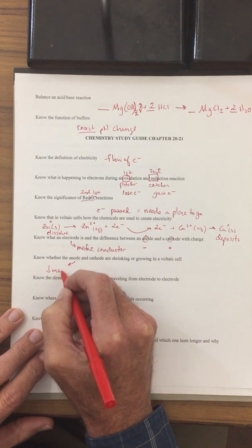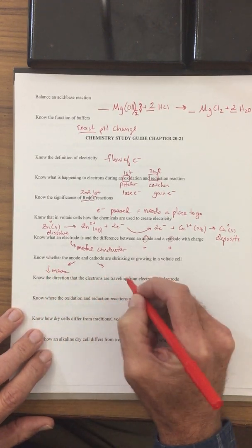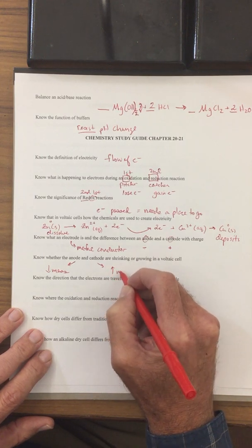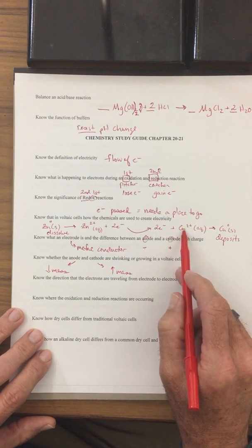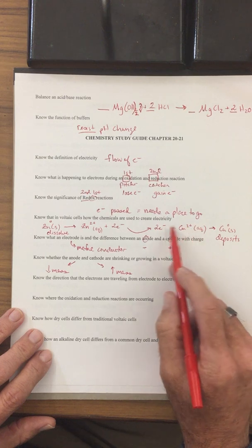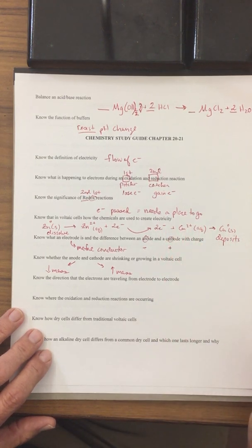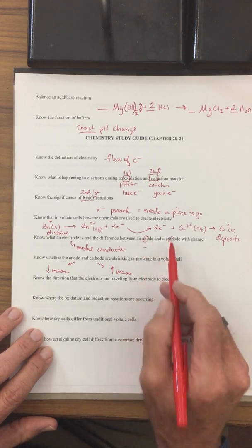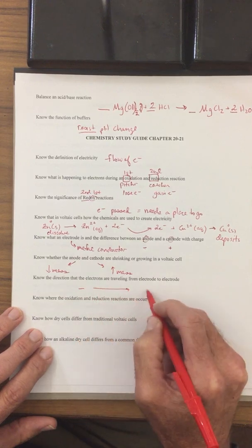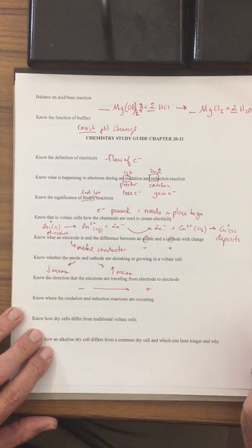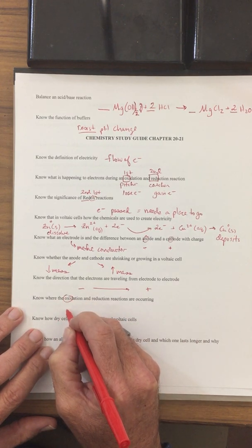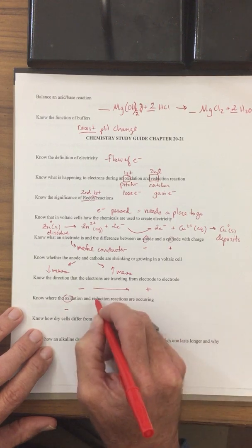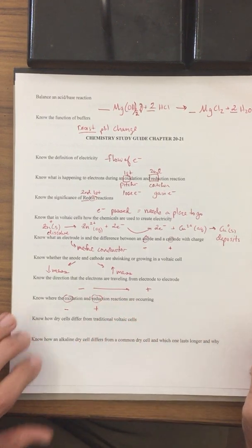So the anode, or the negative electrode, is going to be decreasing in mass. The cathode is going to be growing in mass because the electrons are going to be transported over to the dissolved ions. The dissolved ions will then absorb those electrons and become solid deposits. What direction do electrons travel? They travel from anode to cathode, from the negative towards the positive. Where is oxidation taking place? This is taking place at the anode. Reduction is taking place at the cathode.